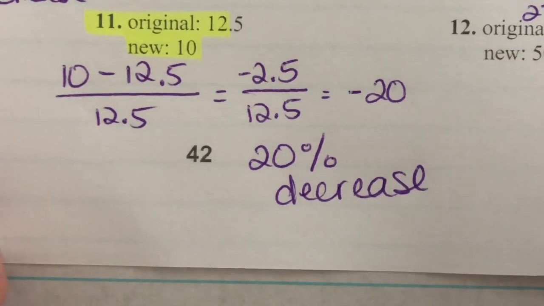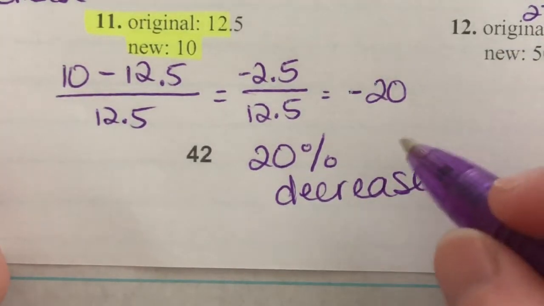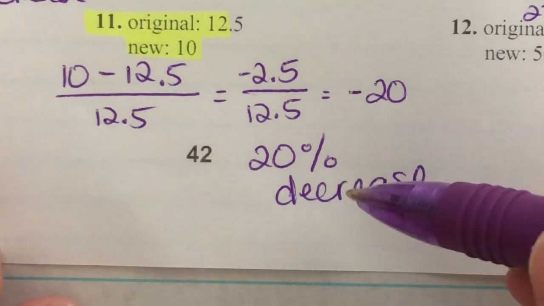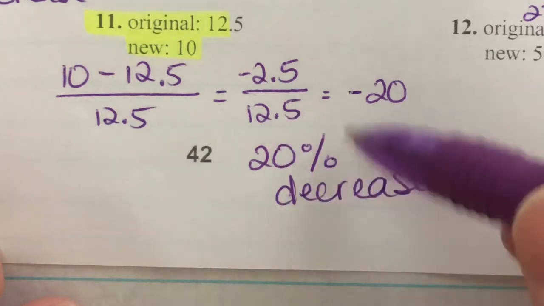I'm going to know if you watched the video to the end or not by how you put your answer. If you put negative 20, I'll know you didn't watch it till the end. You got to write decrease if this is negative.